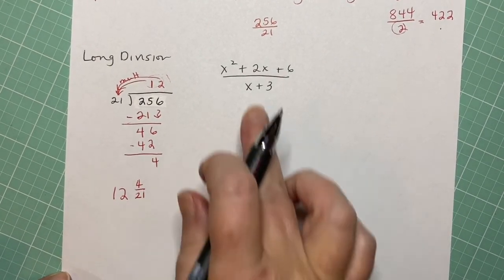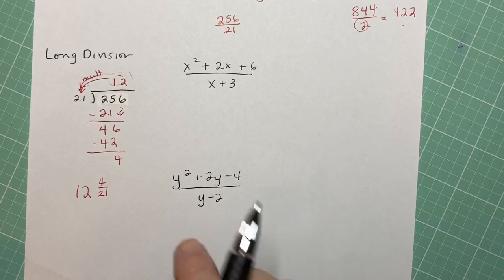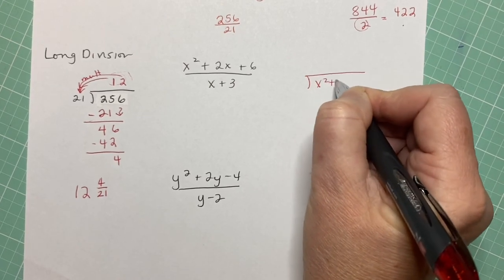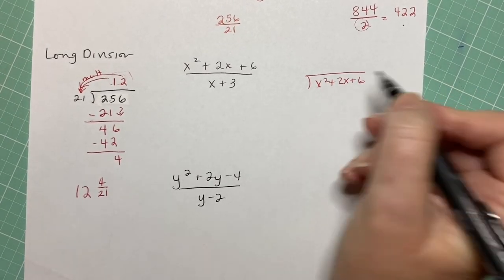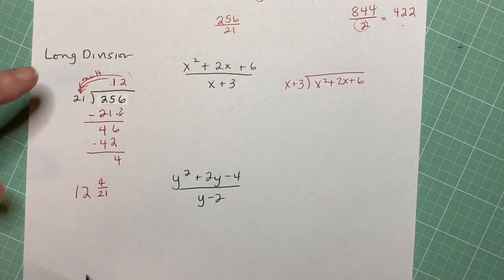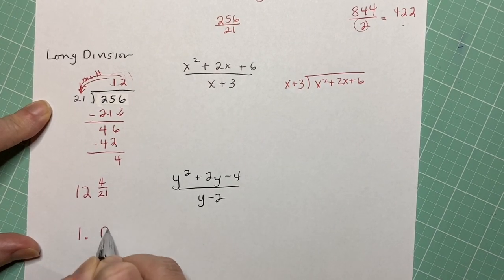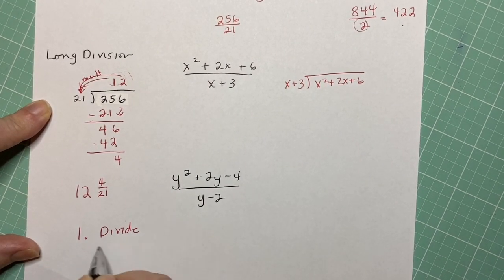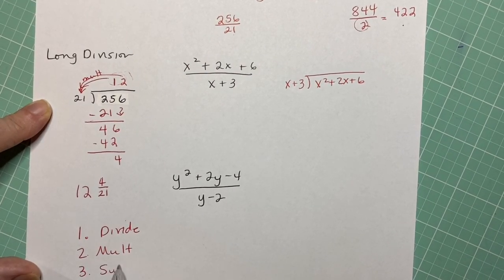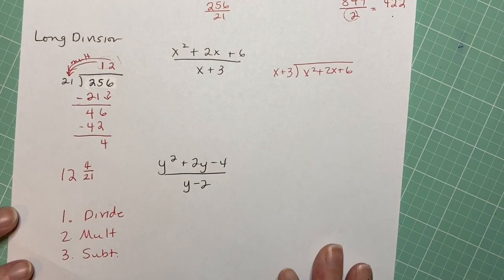And so we're going to use those same steps, except for now we're dealing with algebra. So for this problem, we're going to put the top on the inside. This x squared plus 2x plus 6 goes on the inside, and this x plus 3 goes on the outside. And then we're going to think through the steps we had over here. So first, I'm going to write them down here. First we divided, then we multiplied, and then we subtracted. And you just keep doing that in that order until you're finished with the problem.